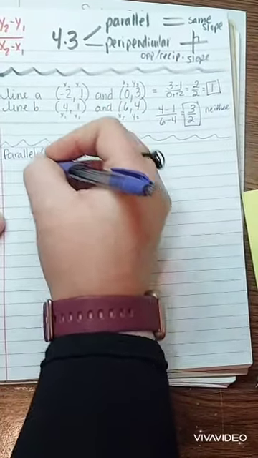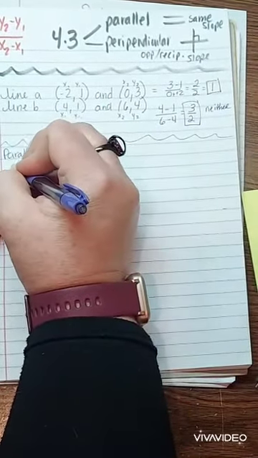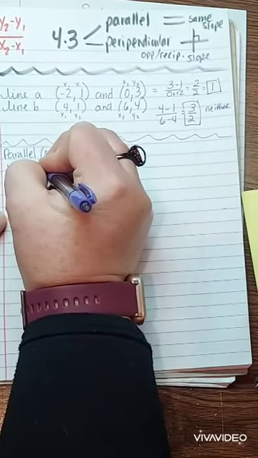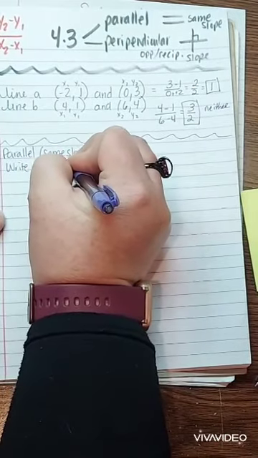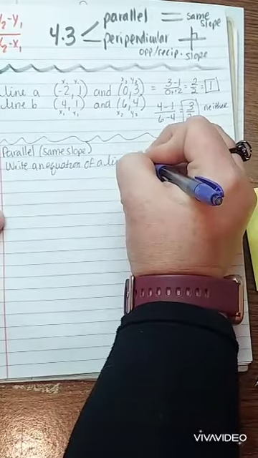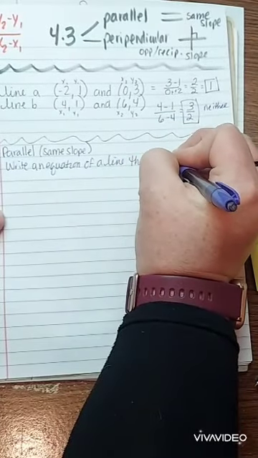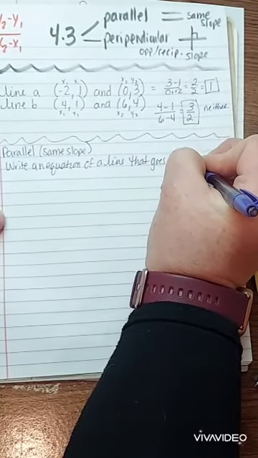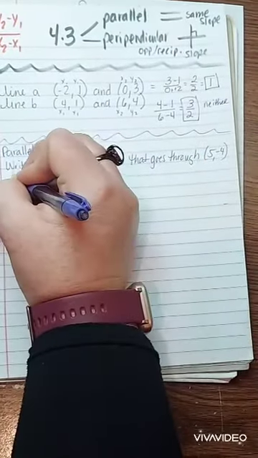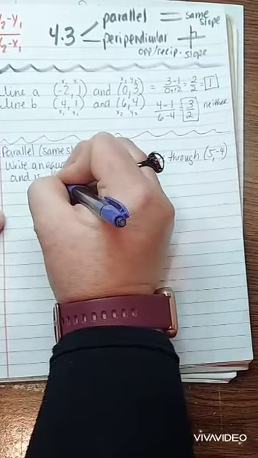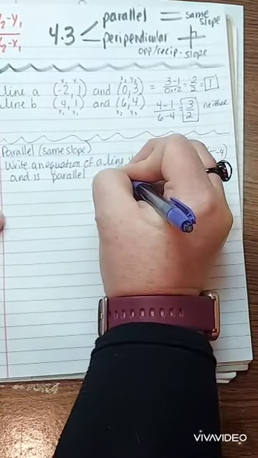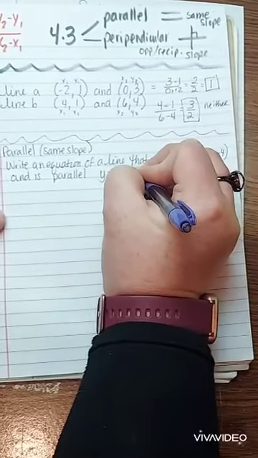So the problem: write an equation of a line that goes through 5, -4, and is parallel to y is equal to 2x plus 3.